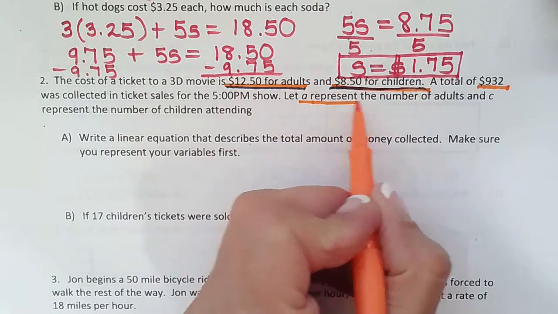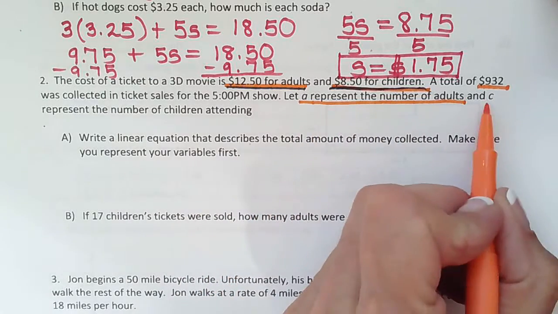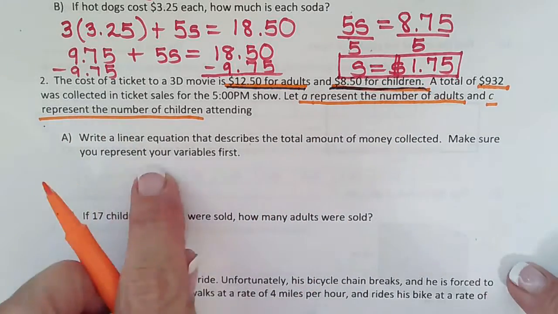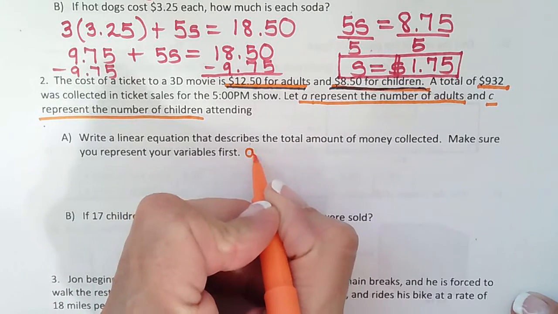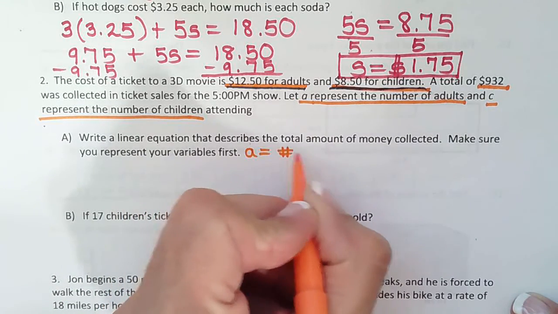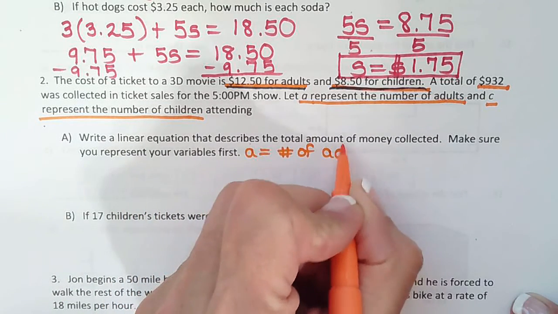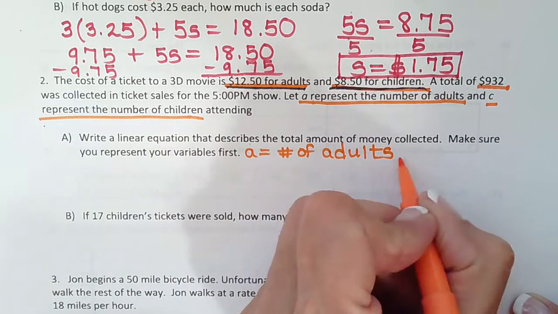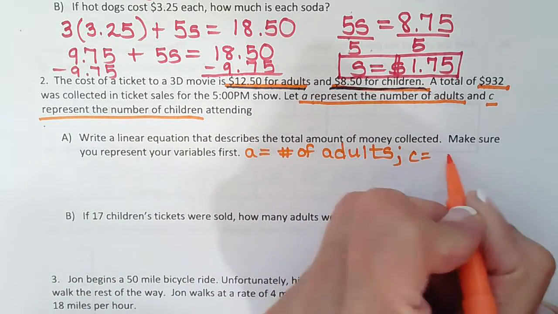So A is the number of adults, C is the number of children. So represent your variables first. So A equals number of adults and C equals number of children.